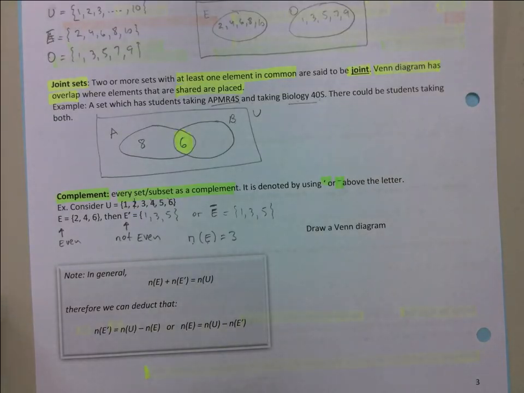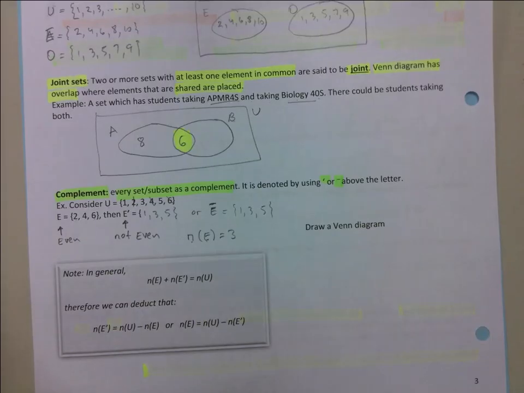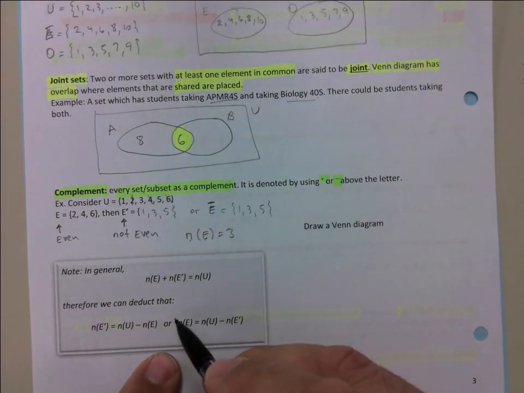And here, this is very helpful. In general, n(E) plus n(E not), right? So whatever is in E and whatever is not in E represents our universal set. So from this, this is the one I'm going to use most often.